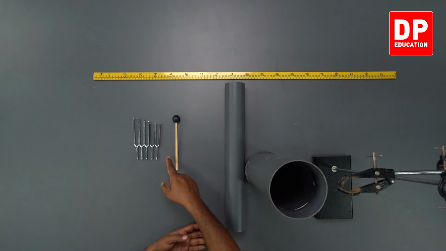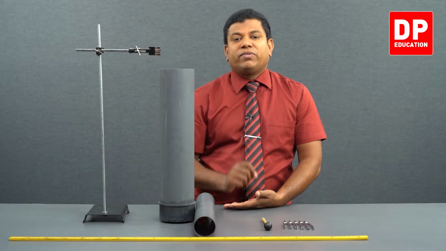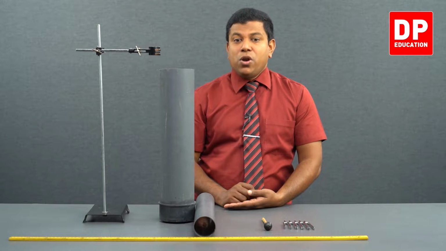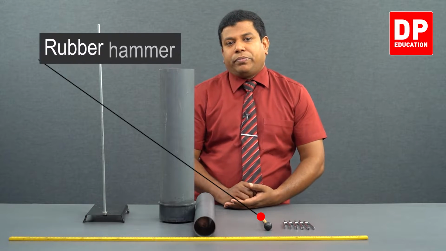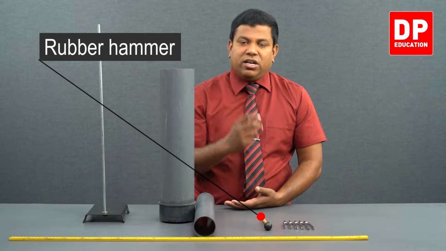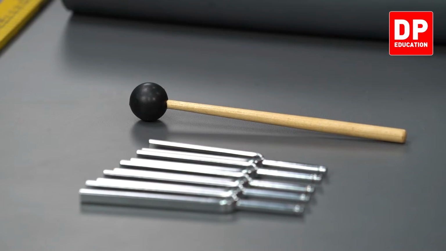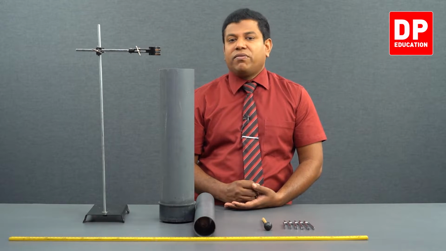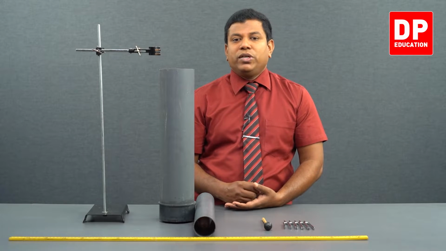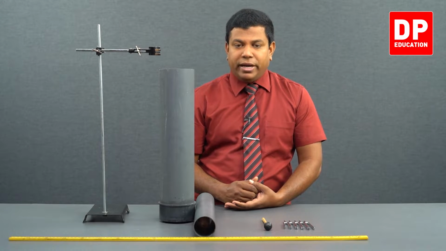This is the set of tuning forks we are going to use. We are using 5 different tuning forks. We know the frequency of each of them, right? Tuning forks with known frequency. And this is the hammer with rubber head. We have to use a soft surface to vibrate these tuning forks. If you use hard surfaces, it might damage the properties of the tuning fork. So that's why we use this hammer with rubber head.